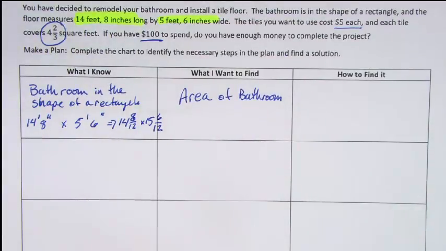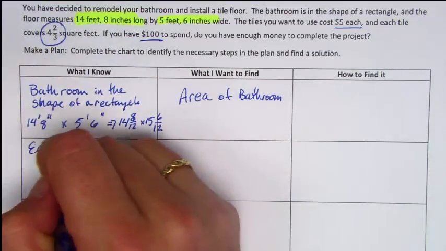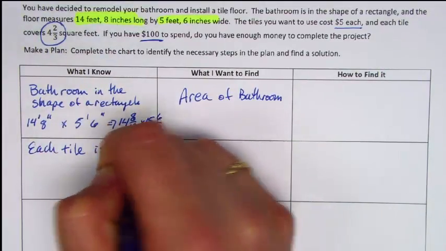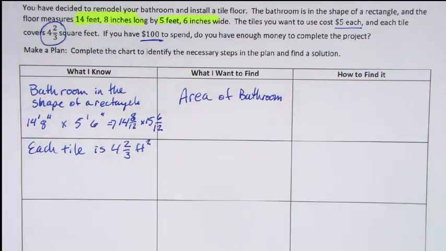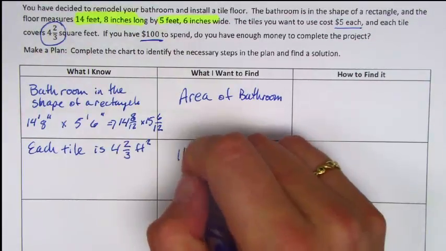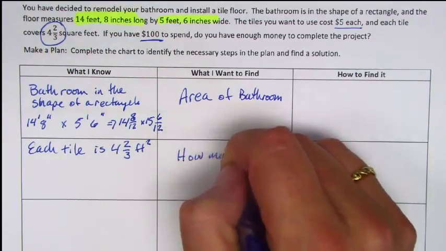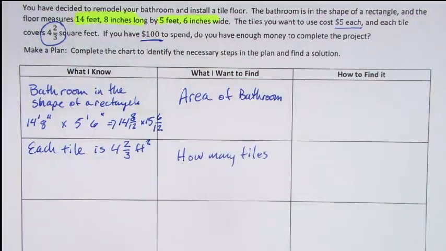Okay. The next thing that I know is that one tile covers 4 2/3 square feet. I want to find out from that how many tiles it would take to cover the area of the bathroom. Okay.